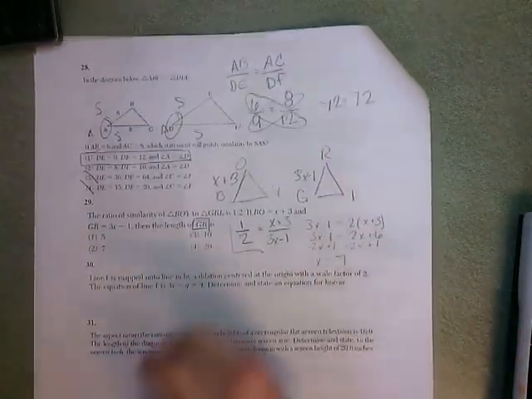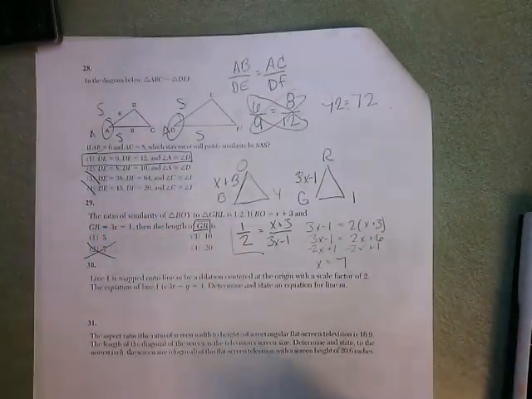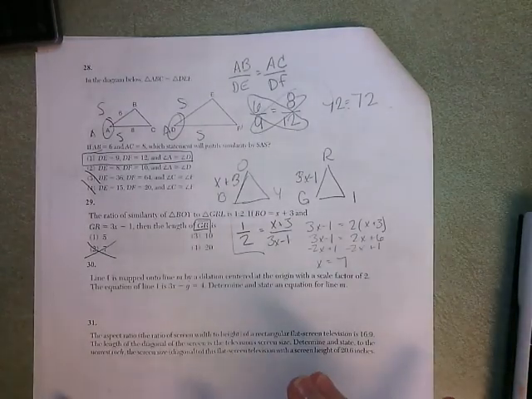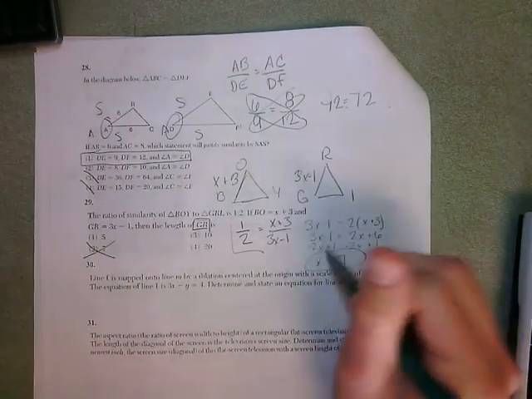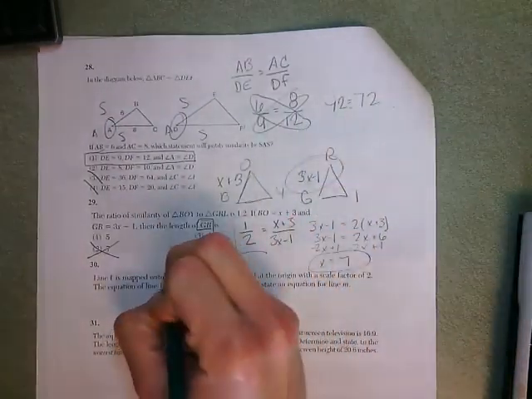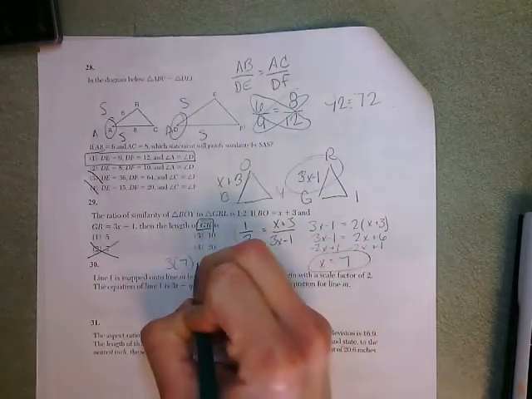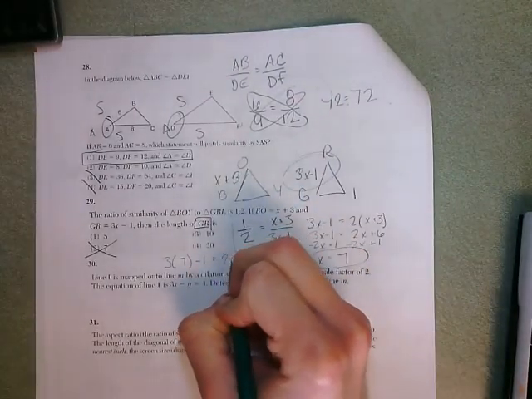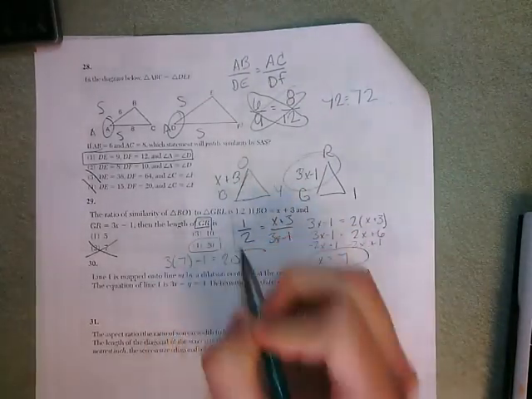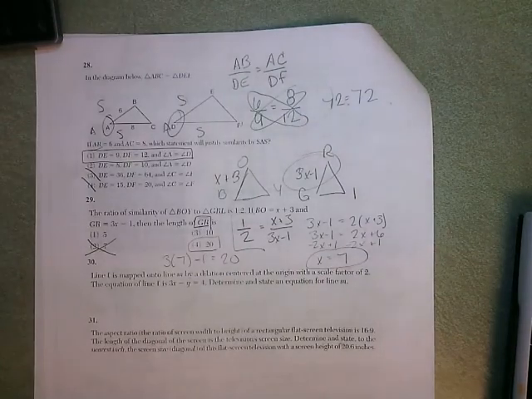Now, do not pick 7, because let's go back and read the question. The length of GR is, so we have to plug our x into this expression. So 3 times 7 minus 1, 21 minus 1 is 20. So our answer is 20.